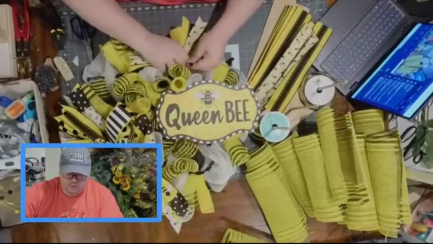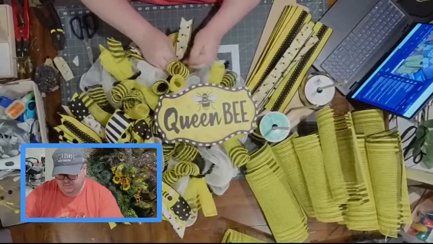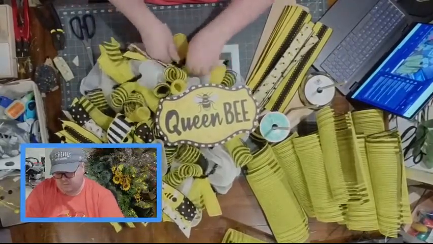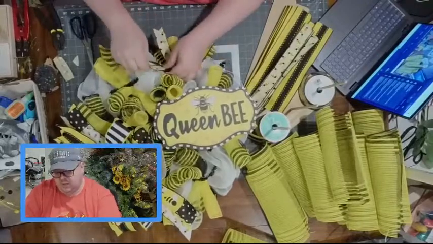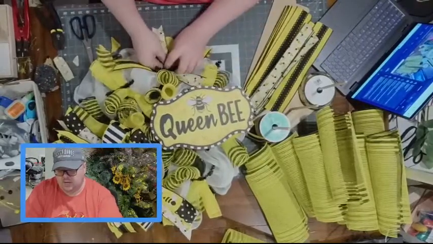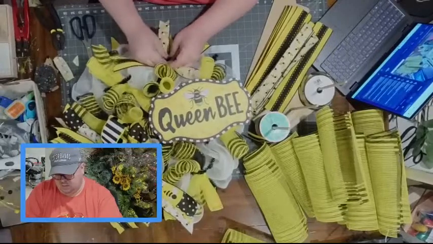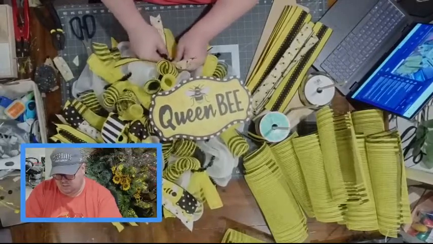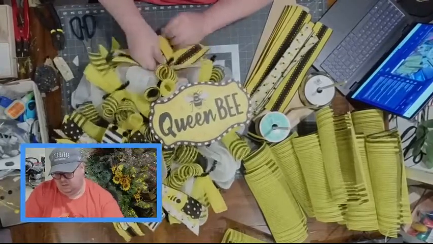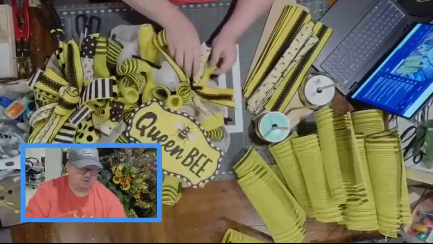That little fold just helps the ribbon pucker up. And then I'm just going to separate the 1.5 from the 2.5 and do a little star pattern right here inside of here. So see, it just kind of helps it give life to the tails.